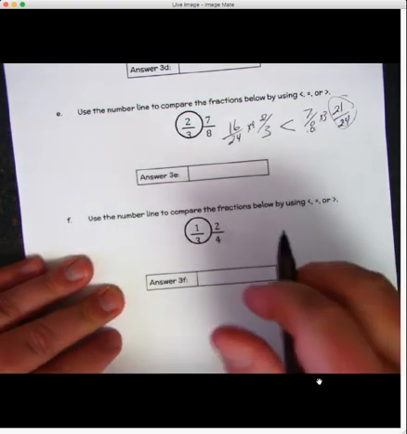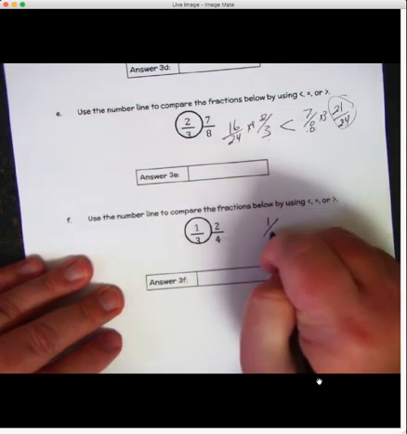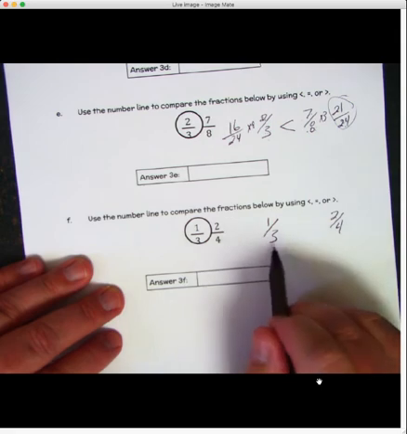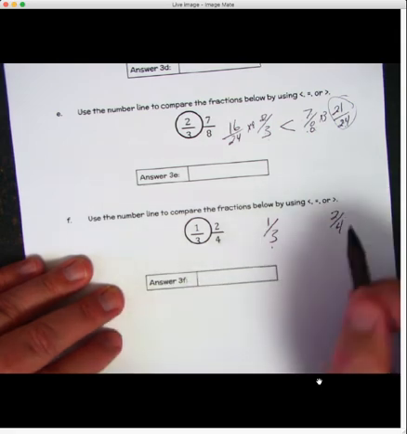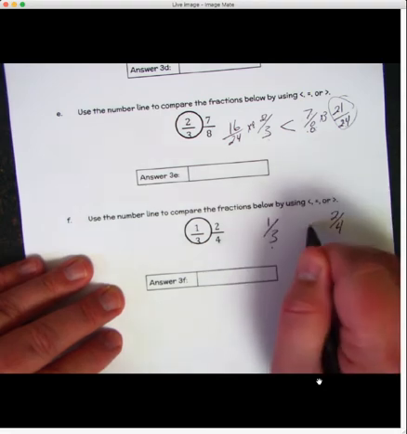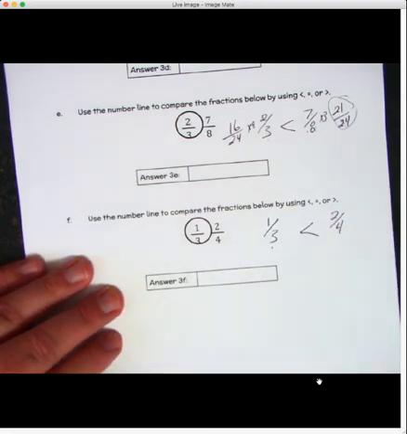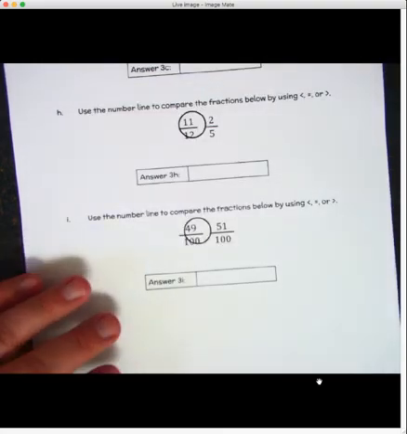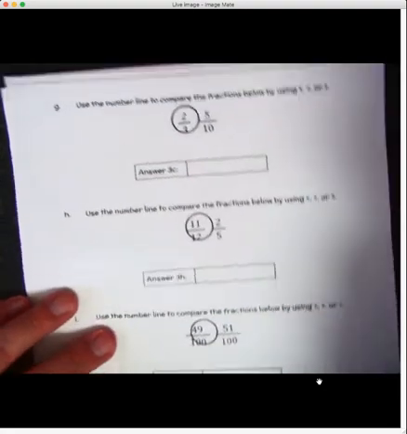All right. The last one here is kind of easy compared to that. 1/3 and 2/4. We know 1/3 is less than 1/2. And 2/4 is 1/2, isn't it? 2 is half of 4, so 1/2 or 2/4 is bigger than 1/3. And we've got some more. It goes on and on and on. We just want you to keep thinking.